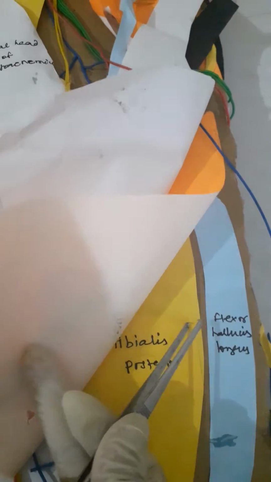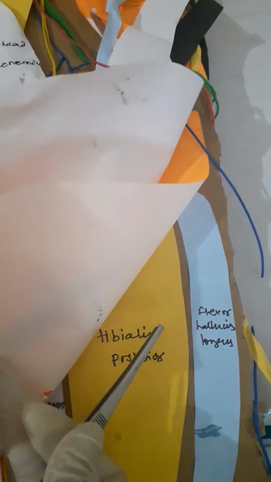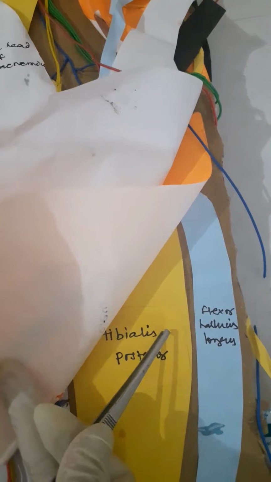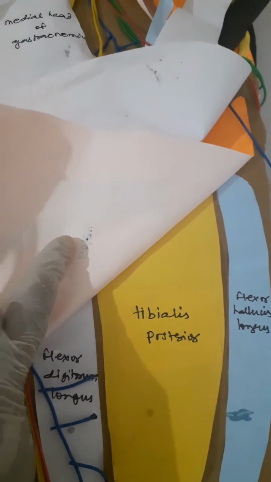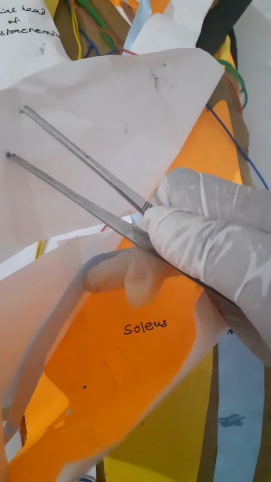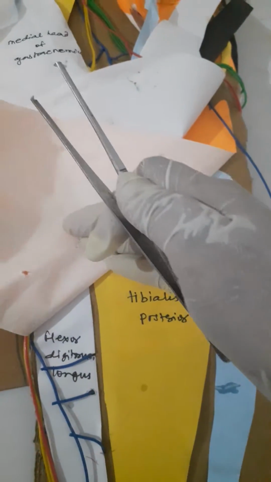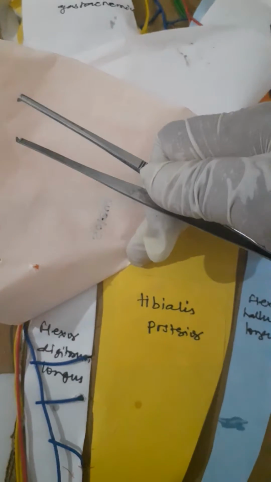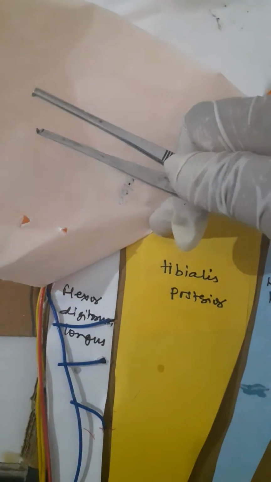Both posterior surface divided into lateral and medial half. So here is the medial half, intraosseous membrane, and then this is lateral half of the tibia, but below the soleal line. At the soleal line, which muscle arises? Soleus muscle. And below the soleal line, tibialis posterior in the lateral half.